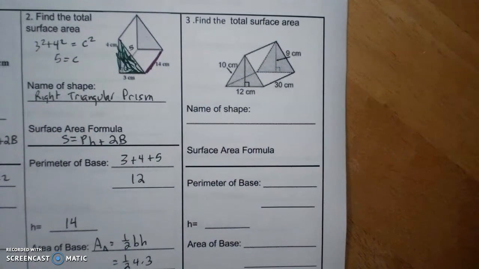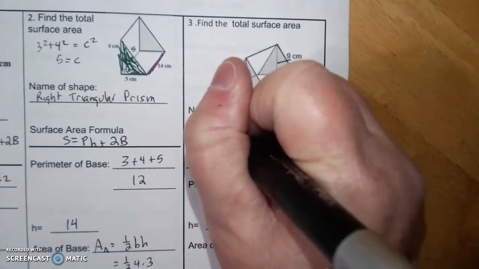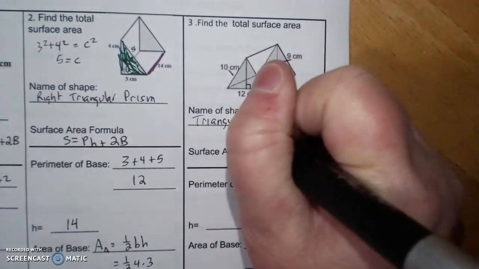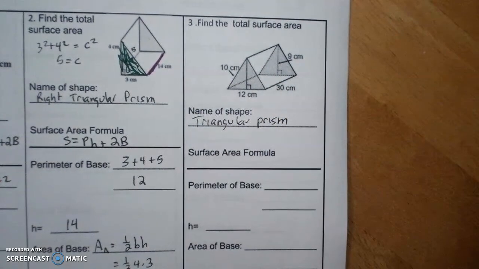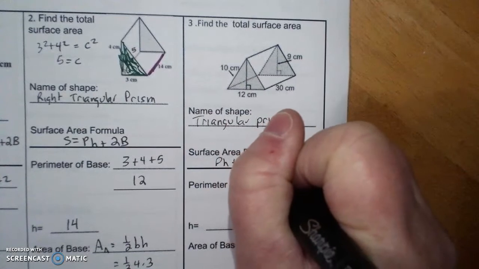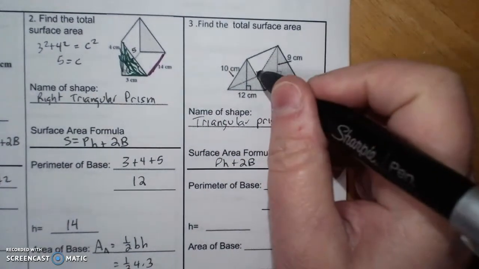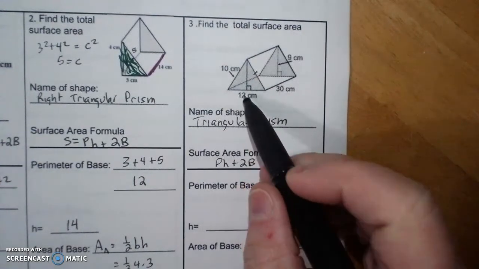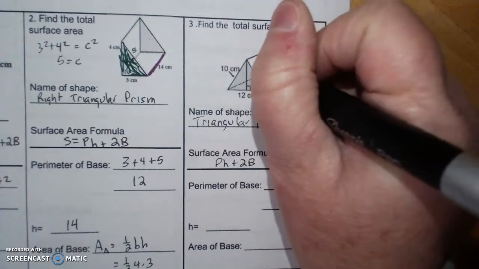Okay, find the total surface area. It is a triangular prism. Surface area formula, pH plus 2b. All prisms do the same thing. Perimeter of the base. So this is an isosceles triangular prism, so that's 10 and 10 and 12.